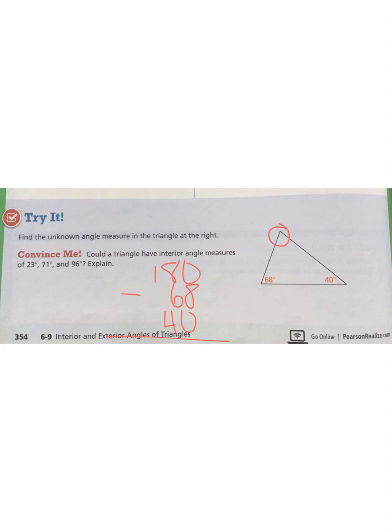Feel free to grab out your calculator. We are going to be at 72 degrees. So that would be the missing angle measure for this triangle.